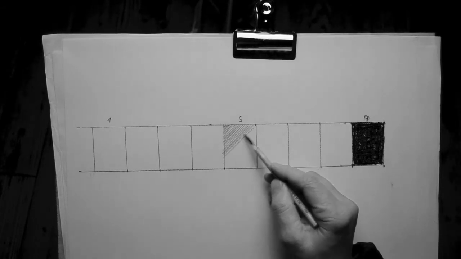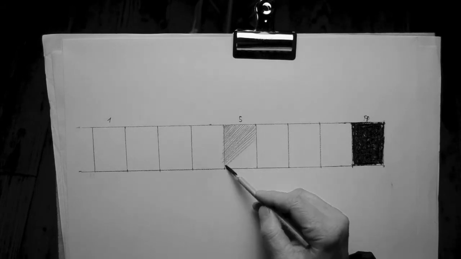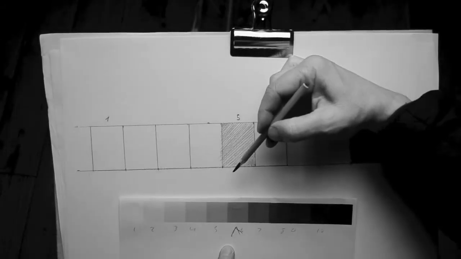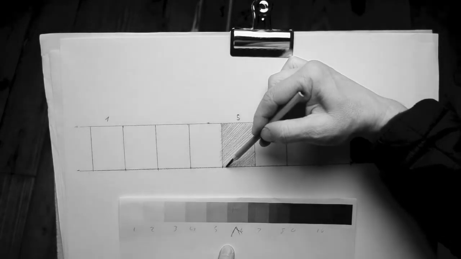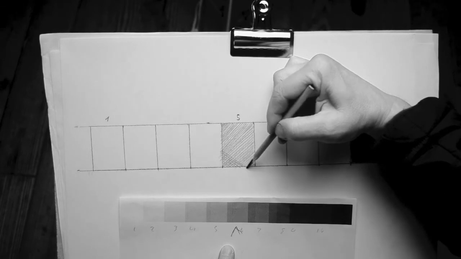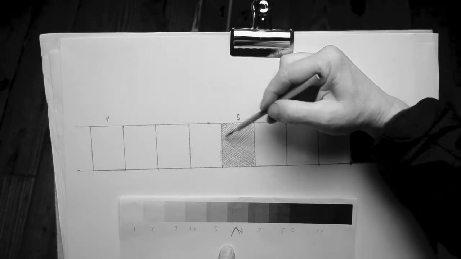I will fill in value 5 using my charcoal pencil, cross-hatching it in. Cross-hatching is basically just drawing parallel lines very close to each other to create a tone. You can then draw them in the opposite direction, or cross-hatch it. This will make the tone darker.